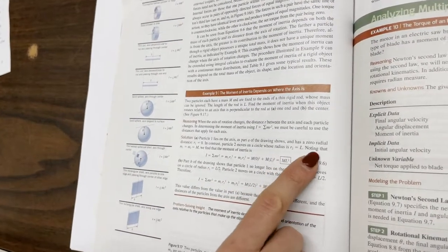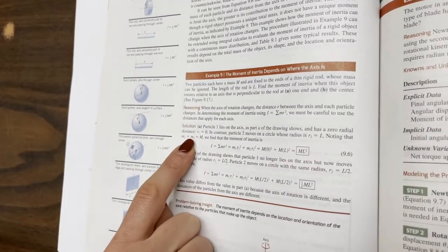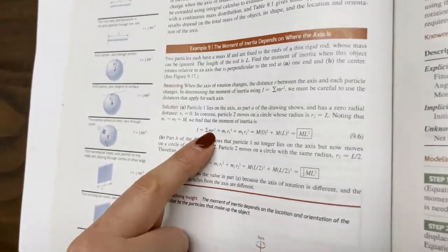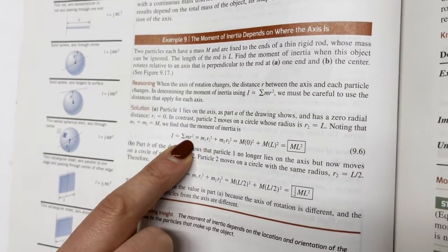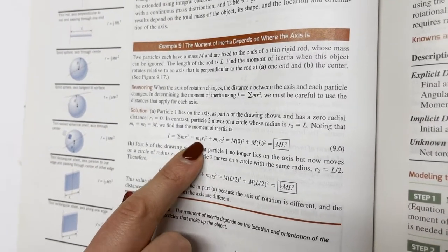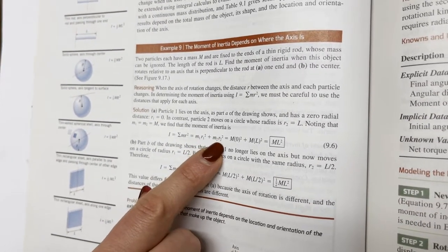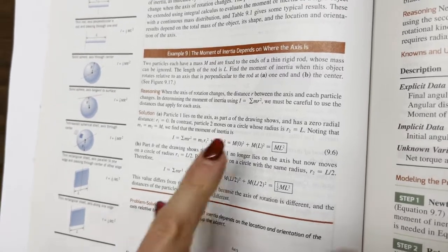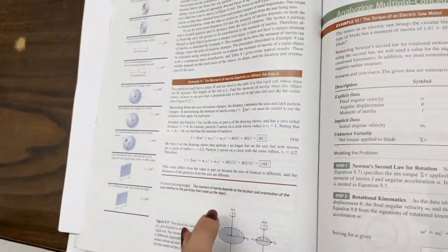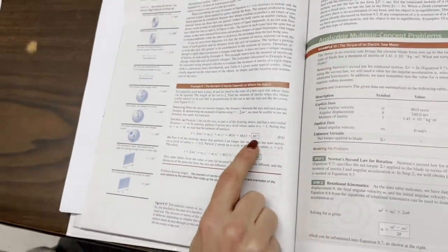Noting that m1 equals m2, the masses are the same, we find the moment of inertia. Well, we know the equation is mr squared, and we have two particles, so we do the mass of the first particle times its radius squared, plus the second particle's mass times its radius squared. For the first particle, the radius is 0, so that drops out. And the second one is L squared, since L is the radius. And so we get this final equation right here.